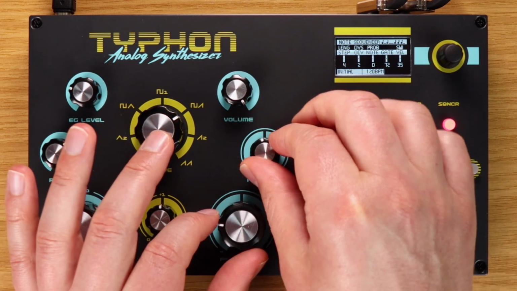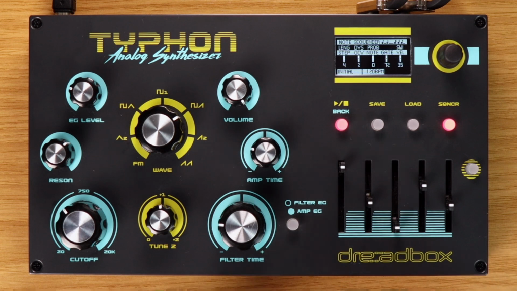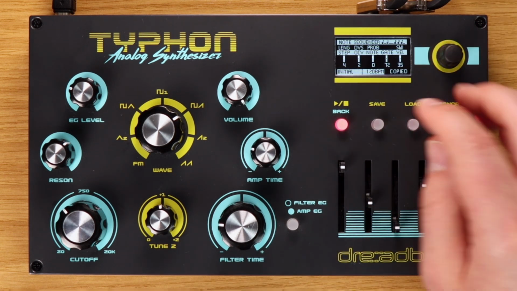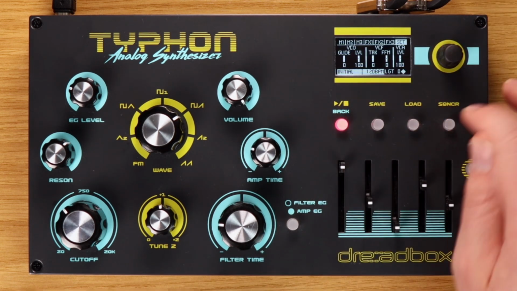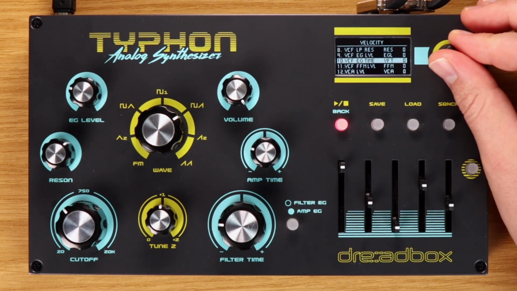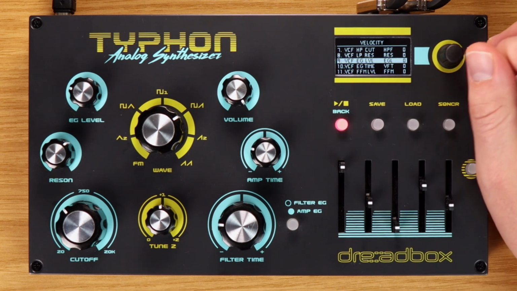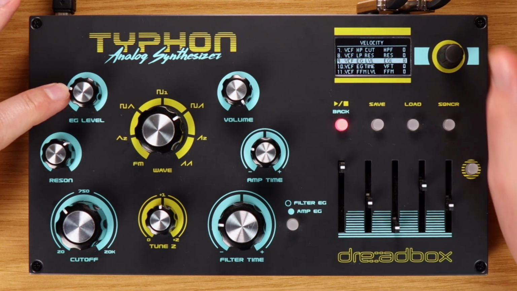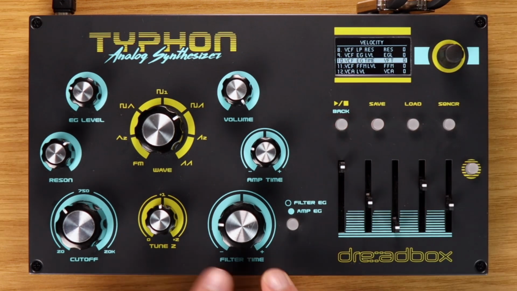Let's do one more mapping. So I'm going to do filter time now. Let's come out of this. Go to velocity. So now we want VCF EG level. So that's this one here. Actually, we don't want that. I'm lying. We want EG time, which is that one.